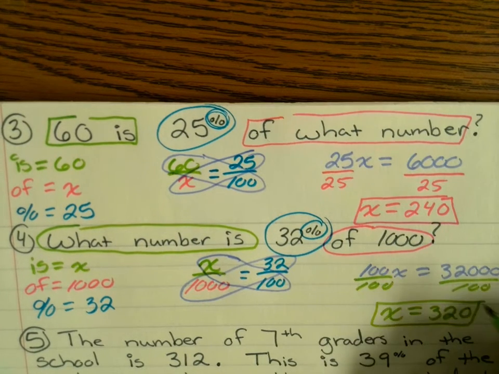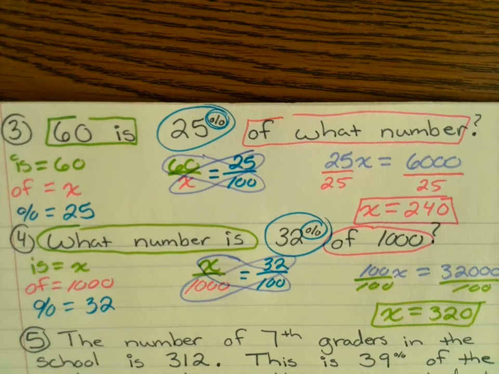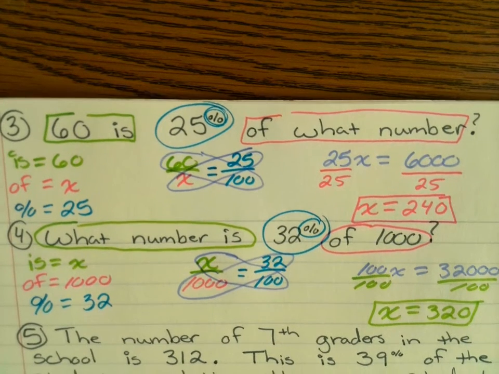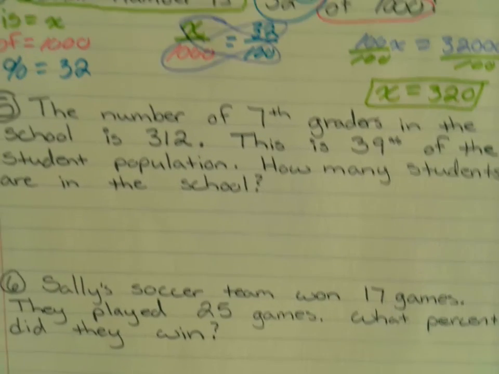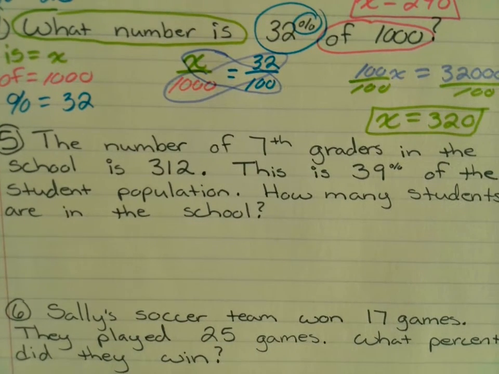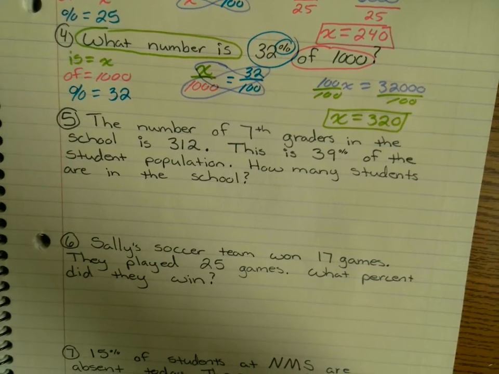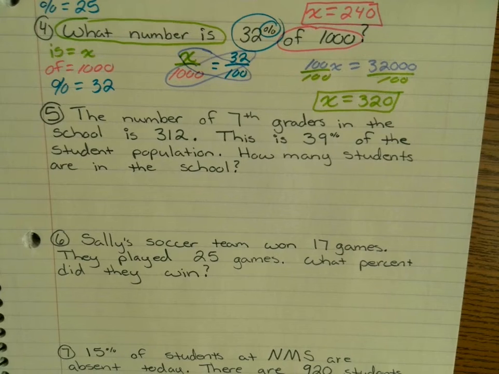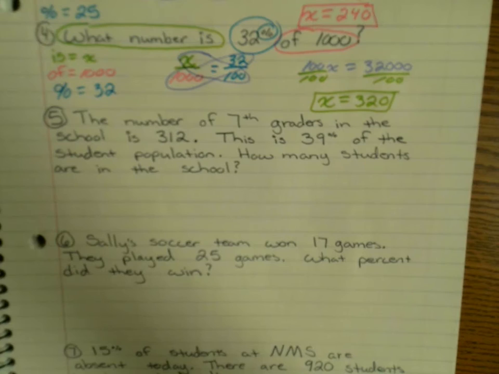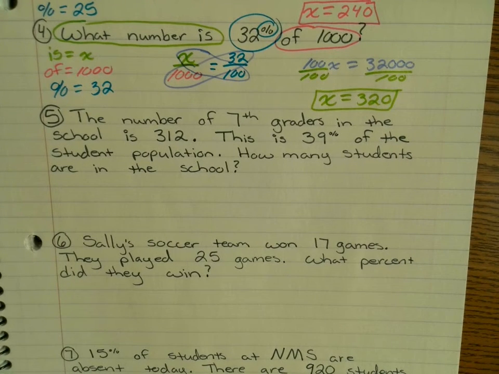Okay, so those are straightforward statements. Sometimes you don't have straightforward statements, you have word problems instead. So in the instance that you have a word problem, it's the same idea, the same concept. "Is" represents the part of a problem. "Of" represents the whole of the problem. And then percent is a percent.